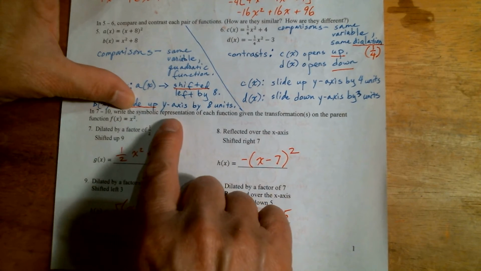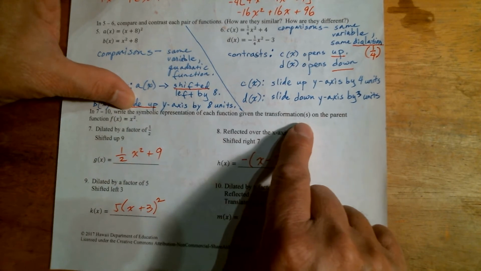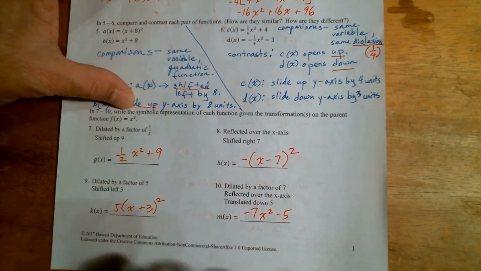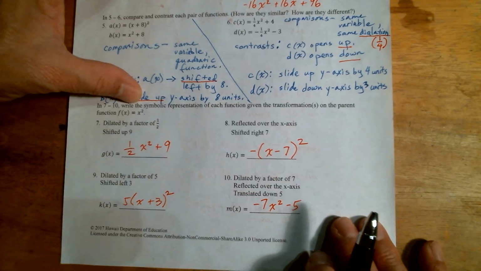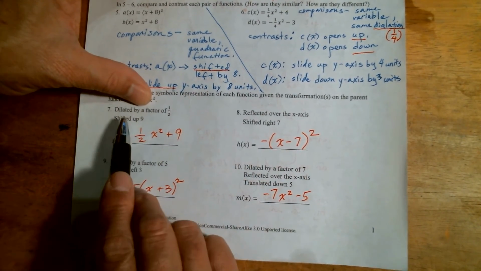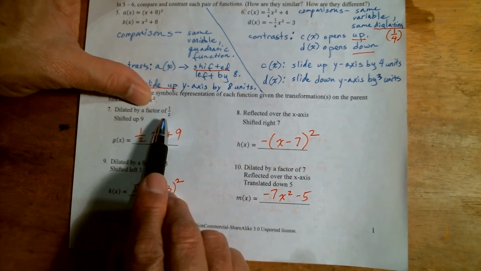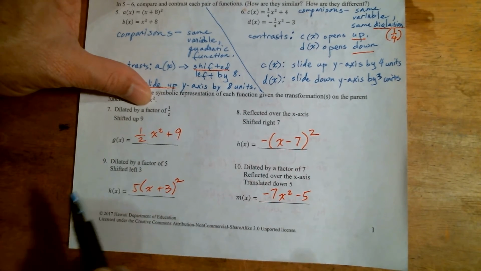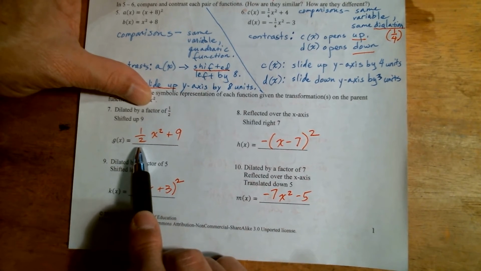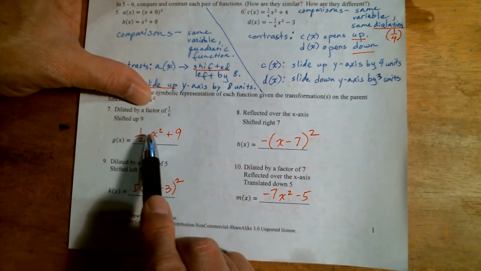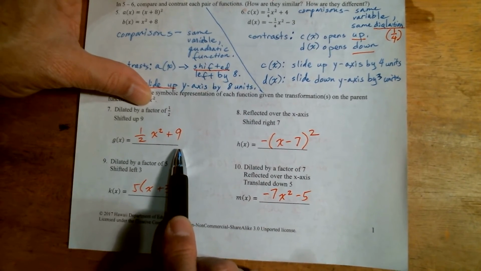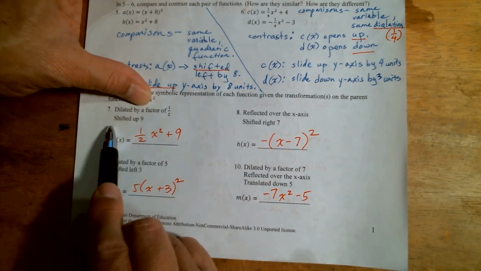Next set, write the symbolic representation of each function given the transformations on the parent function f of x equals x squared. Okay, so here it says dilated by a factor of 1/2. That's going to mean that I have 1/2 as our coefficient in front of the x squared. Shifted up by 9. We're going to add 9 to that function, and it should be this right here.